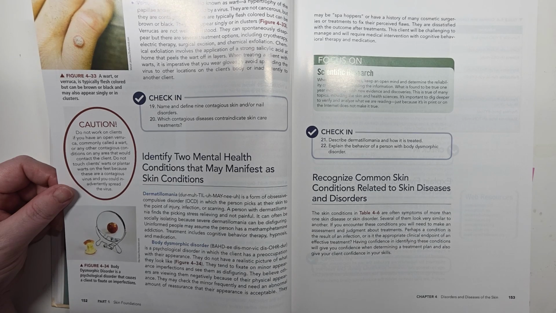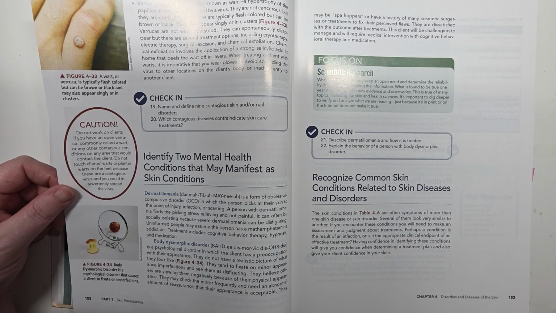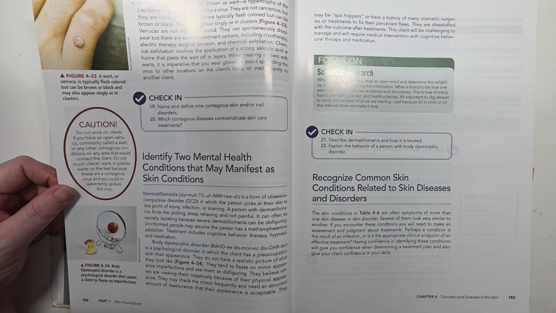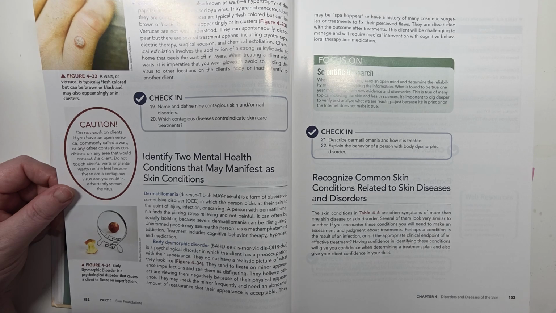Body dysmorphic disorder is a psychological disorder in which the client has a preoccupation with their appearance. They do not have a realistic picture of what they look like. They tend to fixate on minor appearance imperfections and see them as disfiguring. They believe others are viewing them negatively because of their physical appearance.